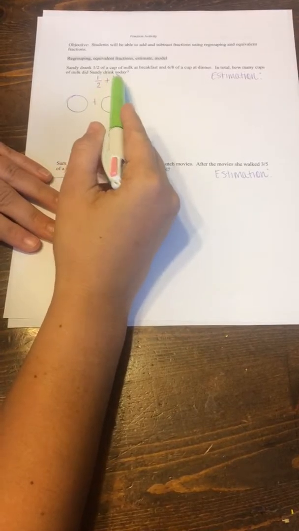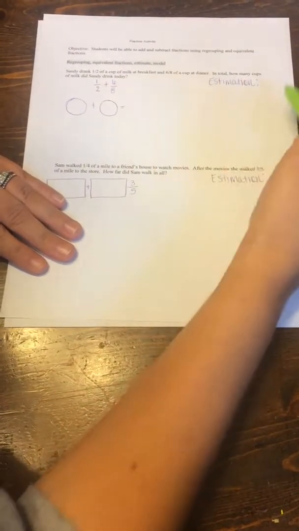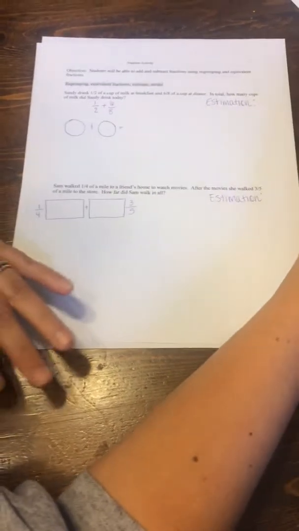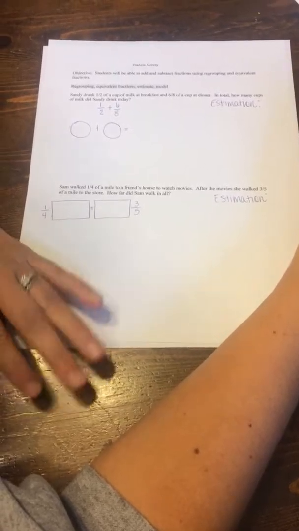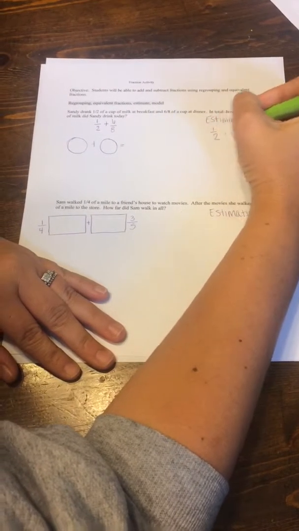So I started out by writing the problem, half plus 6/8, and we're going to do an estimate of what we think that would be. So whenever we get the answer, if it's around the same estimate, then we know it's correct. So half is half of a whole.